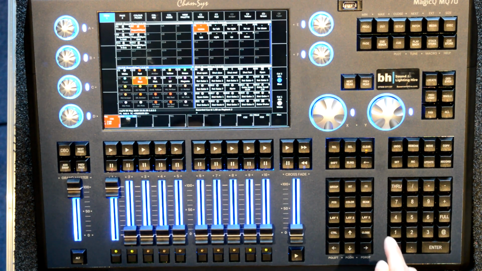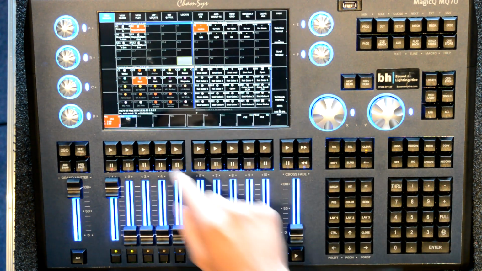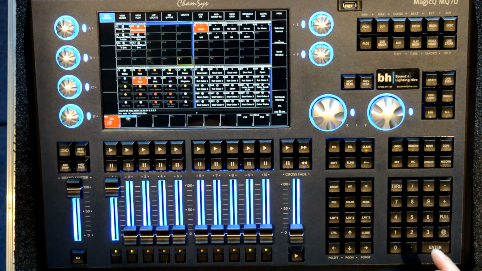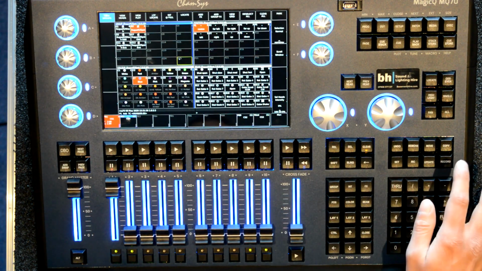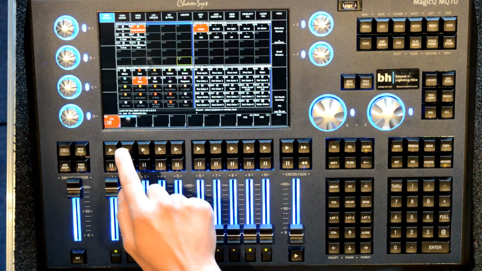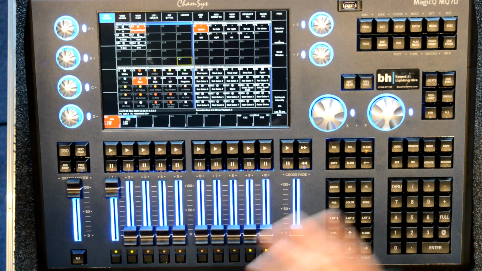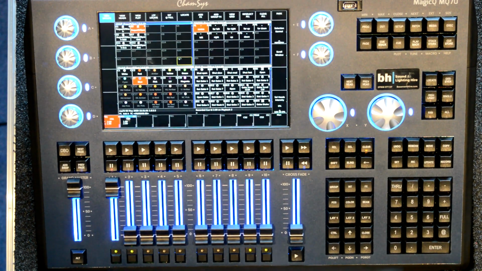After preset, we're going to want to take the intensity out. So we're going to go to black. So we're going to reduce the intensity but not change anything else. We're going to record that again over the top. From this point, you can start creating your show.